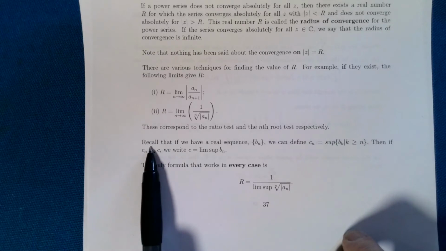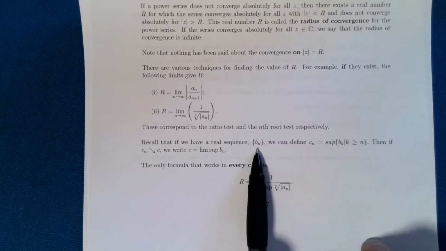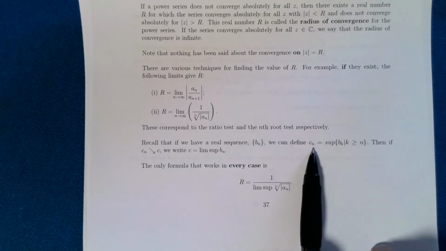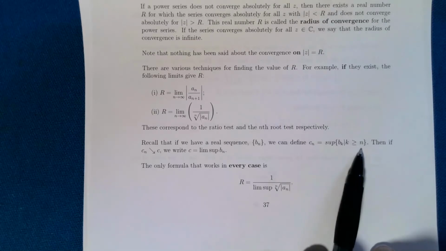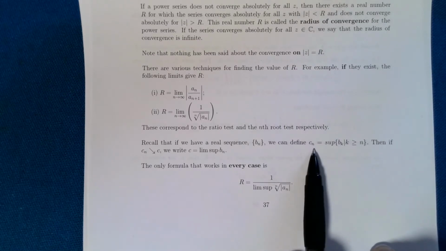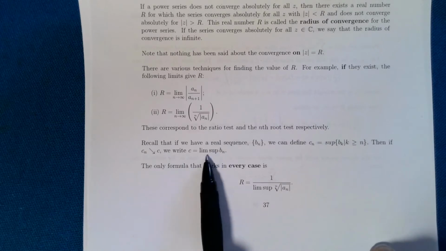So just to recall some notation, if we have a real sequence b sub n, we define Cn to be the supremum of bk for k bigger or equal to that fixed n for each n in the sequence. Then, if this Cn converges to some number c, then we write c as the lim sup of Bn.